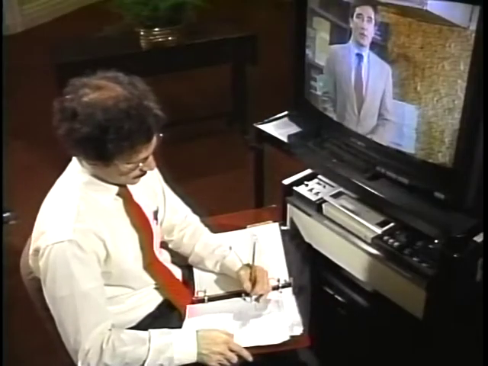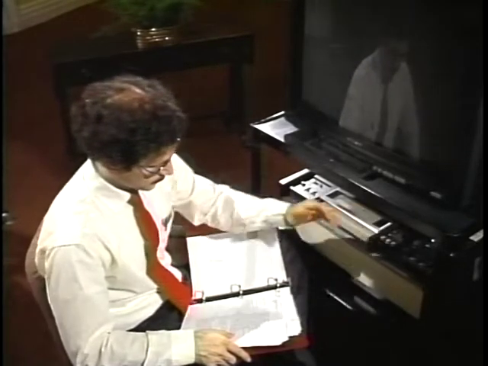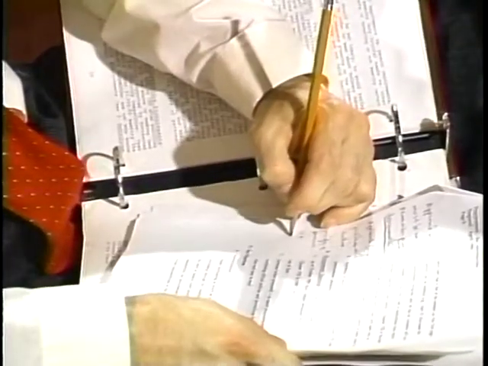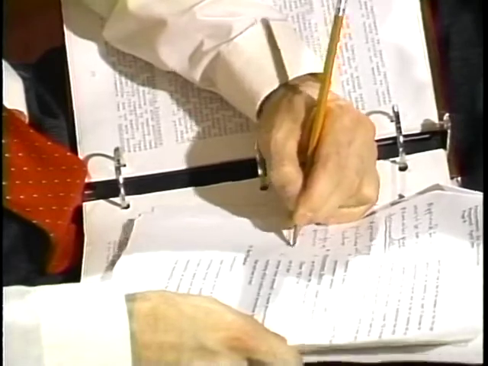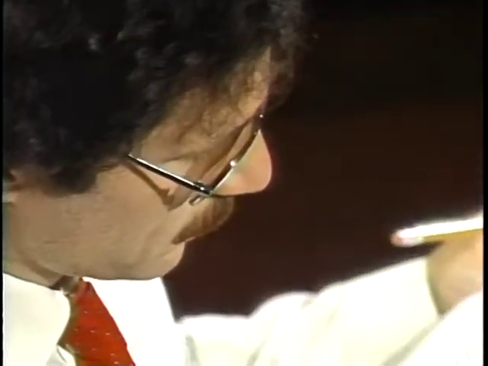If you're viewing this by yourself and you want to take some notes, you can stop the tape and do so in the space provided in the outline. You can take the outlines and the other materials with you, of course, and refer to them later to answer questions you may have.